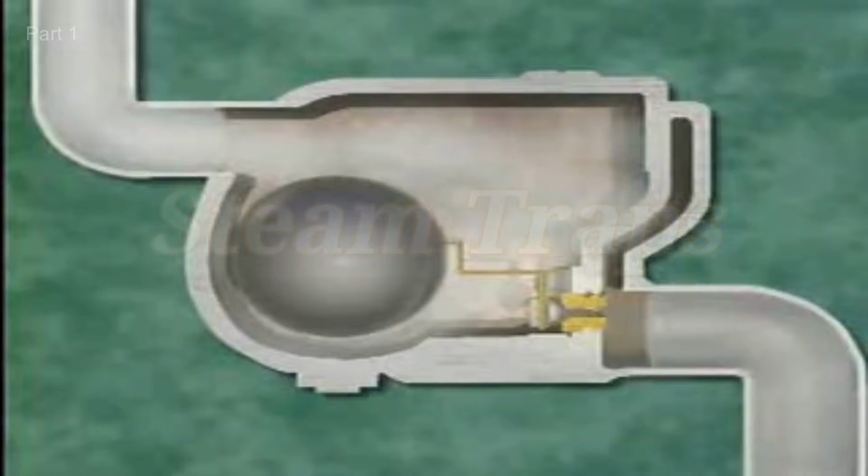Steam traps must also be able to remove air and non-condensable gases that could build up in the trap and keep it from working. Air and other gases also make a trap more susceptible to corrosion. For example, carbon dioxide is one of the most common non-condensable gases in steam systems. When carbon dioxide mixes with condensate, carbonic acid, which can corrode metal pipes and trap components, is produced.